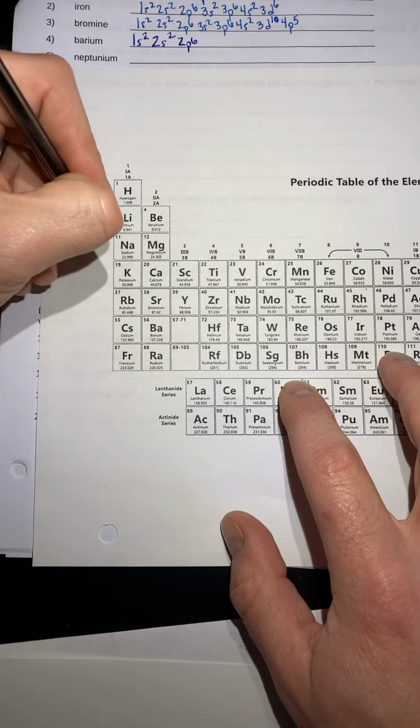Third row. So we got the 3s, and there's 2 spaces right there. And then over here, you got the 3p. So this is 3p6.